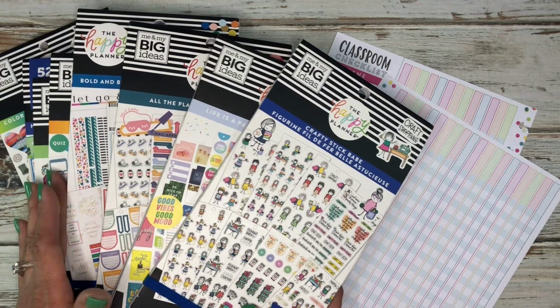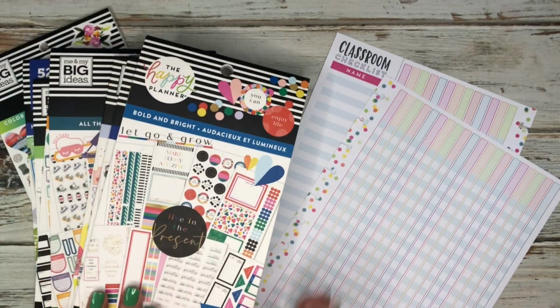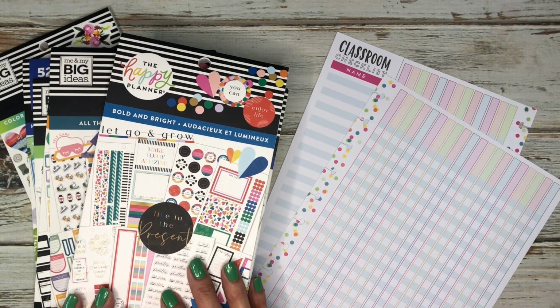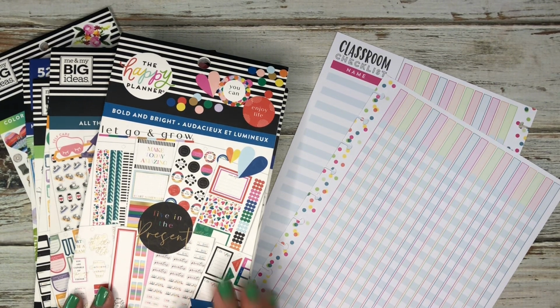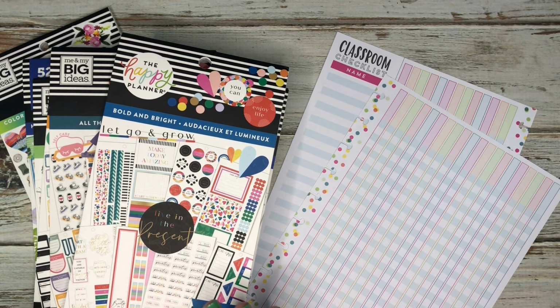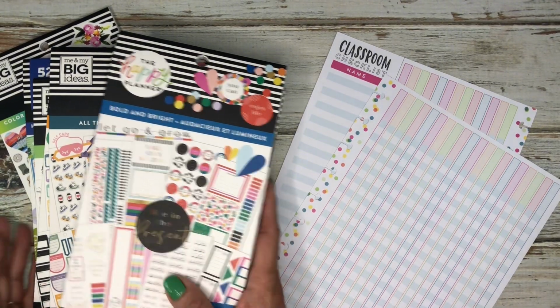And just recently, I used this Bold and Bright sticker book, and it gave me this idea to make a checklist of the sticker books and possibly what months you could use them in, and for the different type of occasions that you could use them for. So I pulled out a Happy Planner checklist.